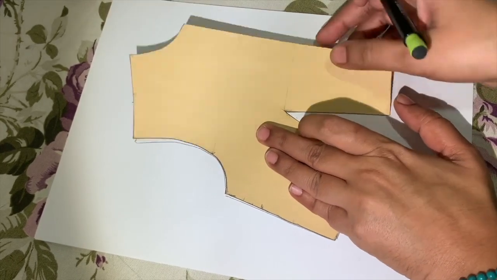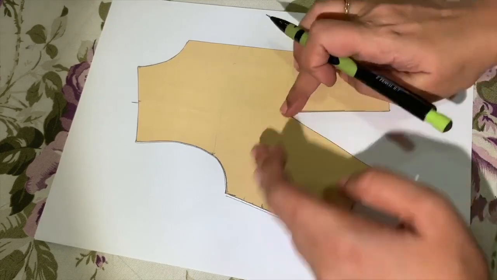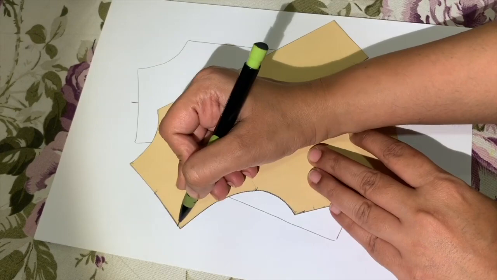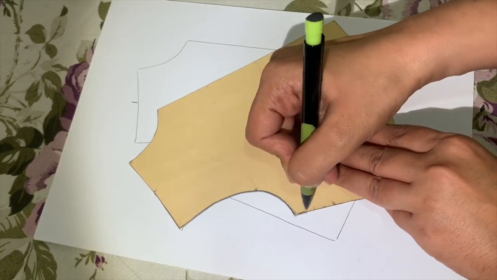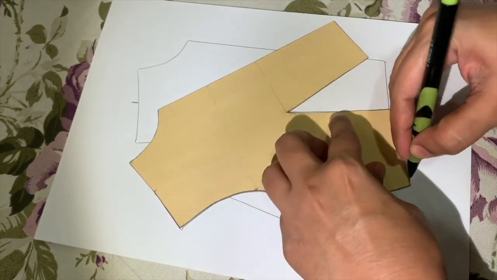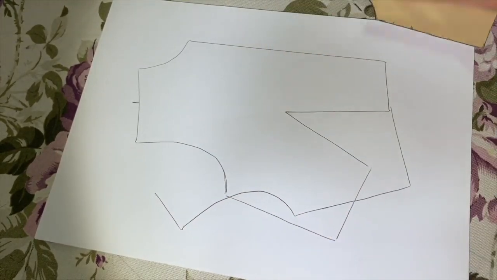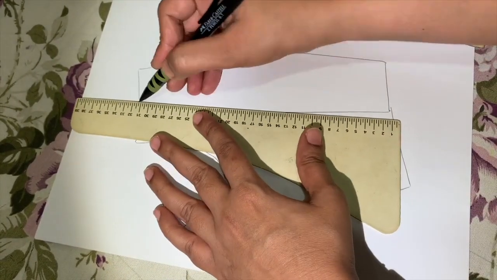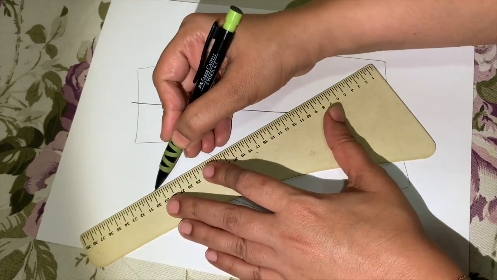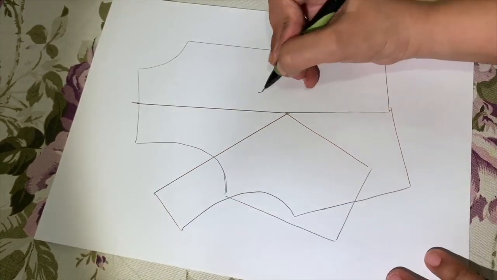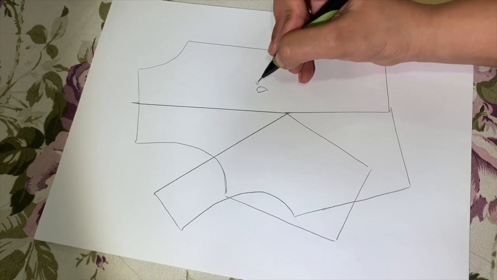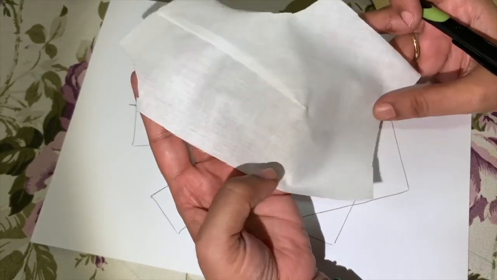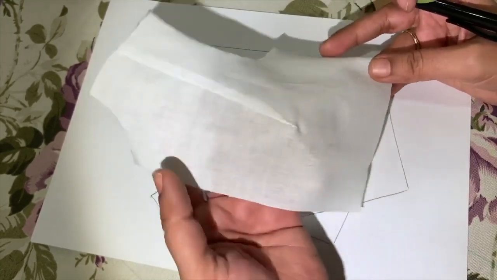Mark the dart here. Again, hold it from here. Close the dart. That makes this part open up. Draw the remaining part. And then connect these two together. That's your design number 5, dart manipulation number 5. This is how it looks. This is how it's going to be sewn.